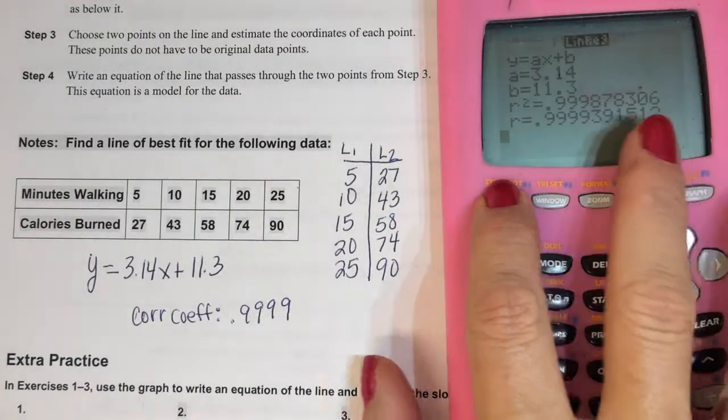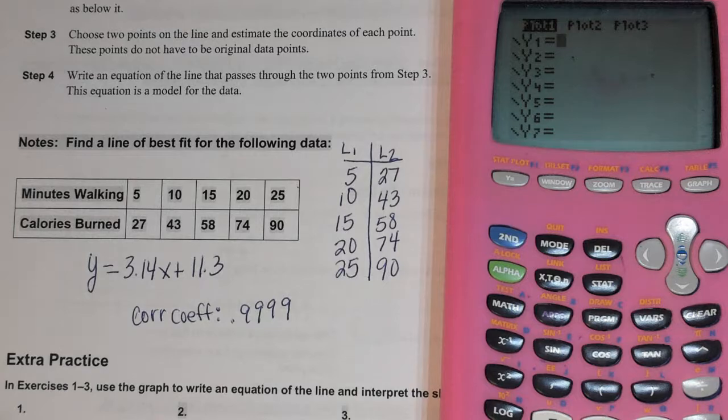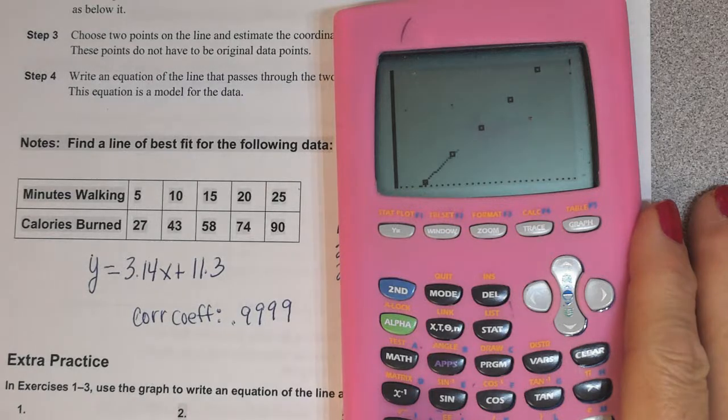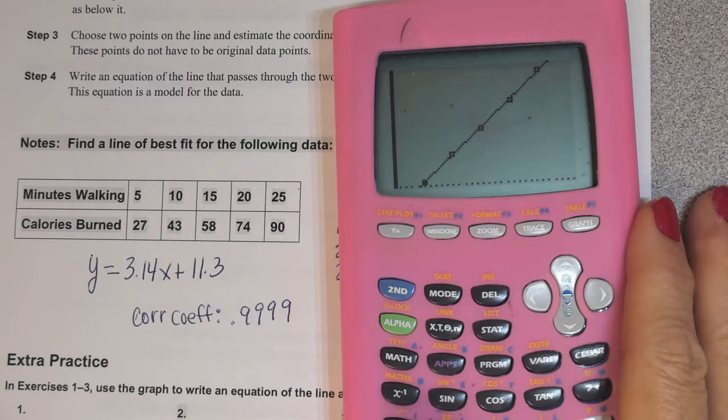So now I just want to look at it. I always like to make sure. So I go to y equals 3.14x plus 11.3. And if that is the correct line, it should go through those points pretty well. Let's hit graph. And there it is. Goes through them very well. Okay? Does that make sense?